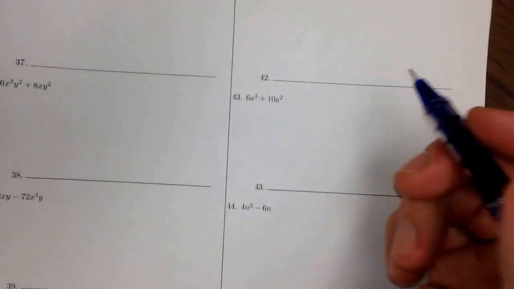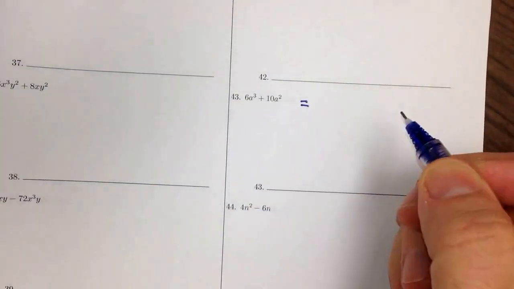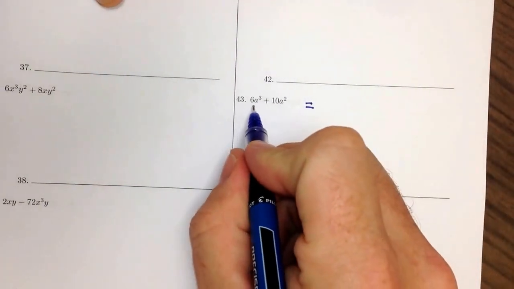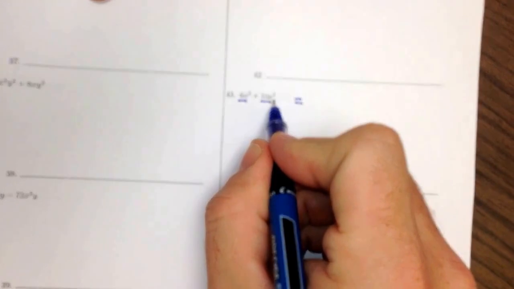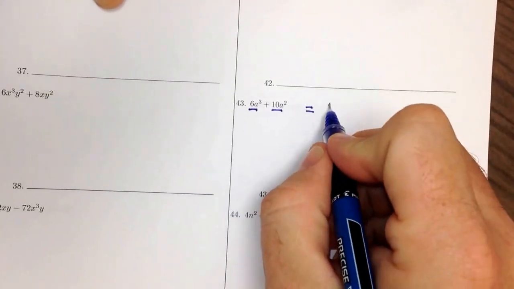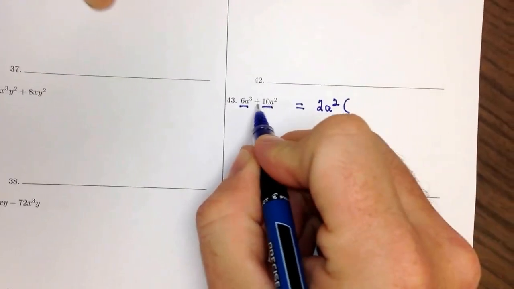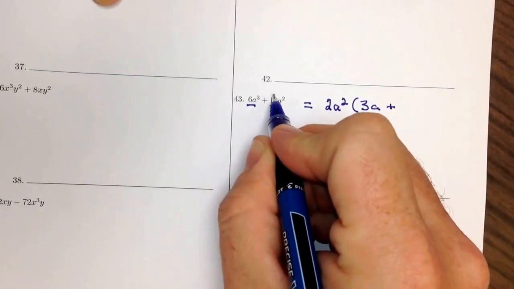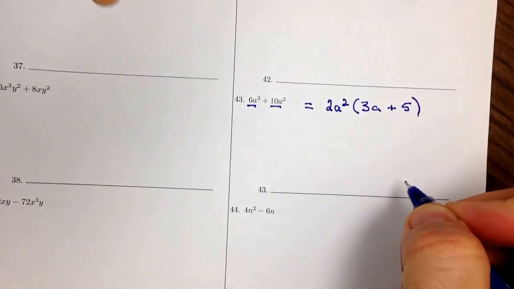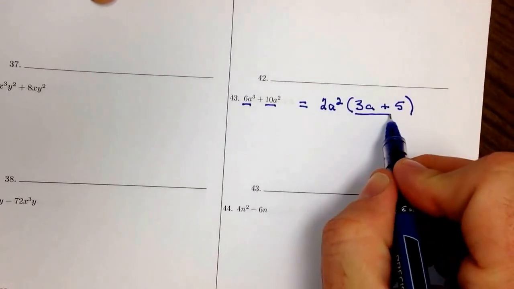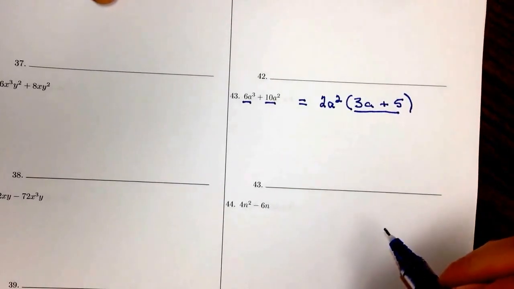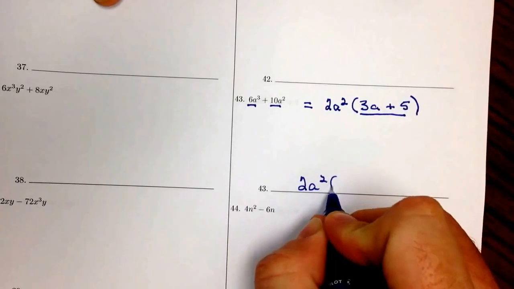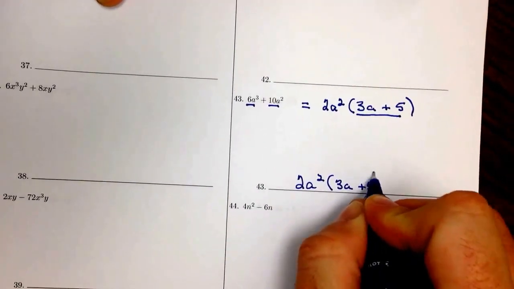Okay, how about this one? Number 43. Always remember your first step in factoring is to pull out a greatest common factor. Here, I can pull out an a squared and a 2. So let's pull out 2a squared. What remains? 3a plus 5. Then we look at what remains in the parentheses. You should be able to see that that will not factor further. So we're just left with 2a squared times 3a plus 5. And that's it.